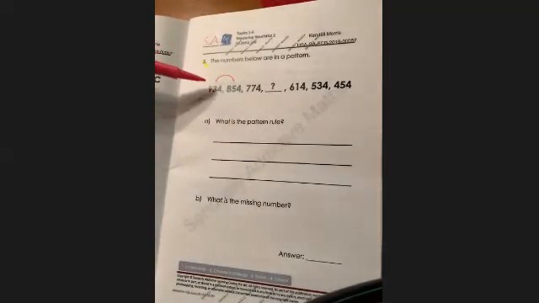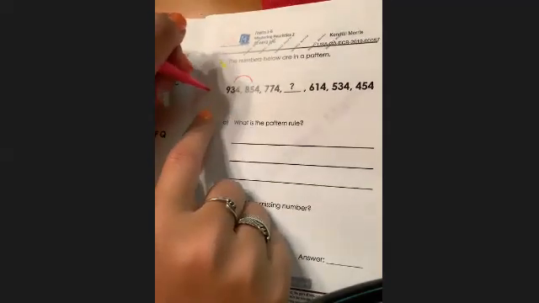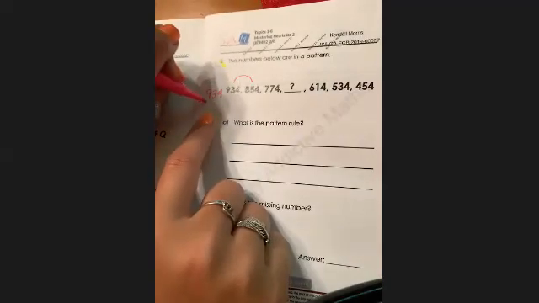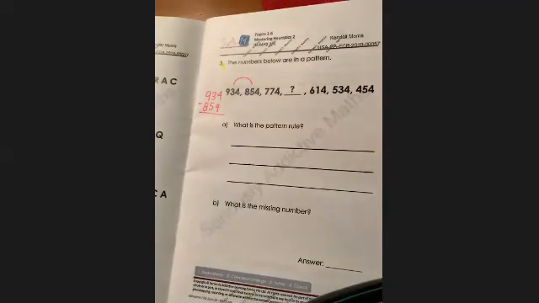All right, so guys, going from 934 to 854, are we getting bigger or smaller? We're getting smaller. So we need to figure out how much smaller. I need someone to subtract 934 minus 854 and tell me what that would be.